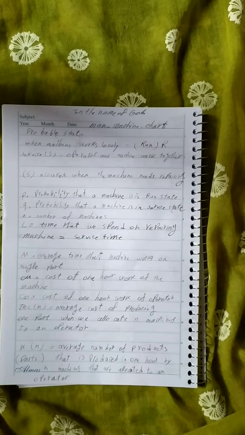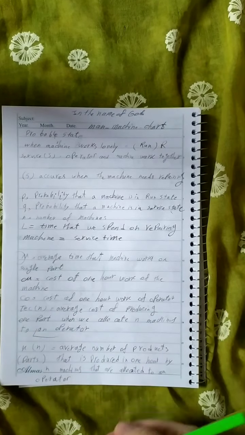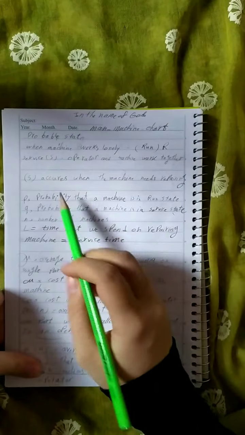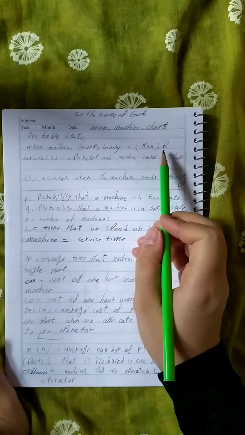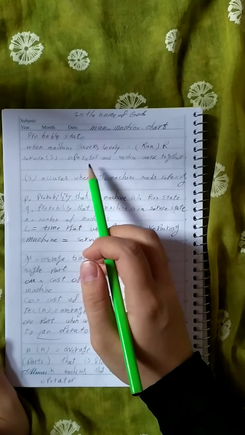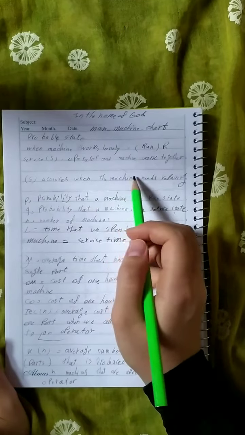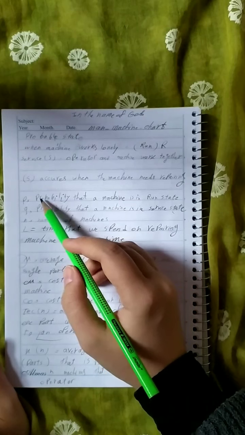I'm going to talk about the probable state in man and machine chart today. First, we have to be familiar with some expressions. Here I noted them. The first one is run, shown with R, and that means when the machine works alone, we call it R state. Service state is when the operator is repairing the machine. Actually, the machine and operator are working together somehow, we can say.